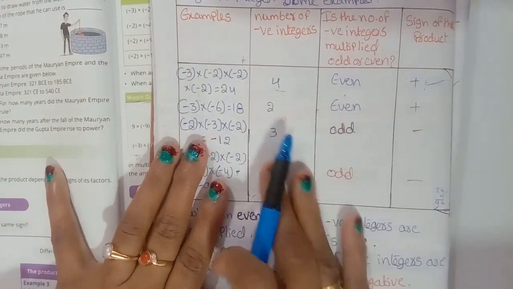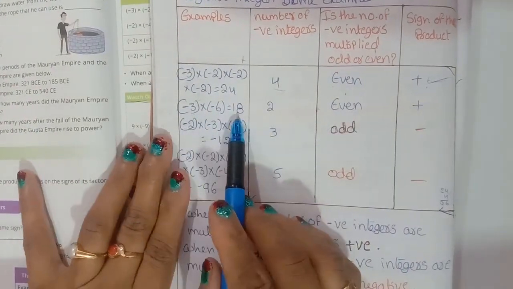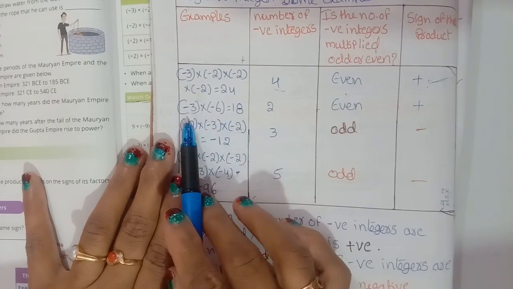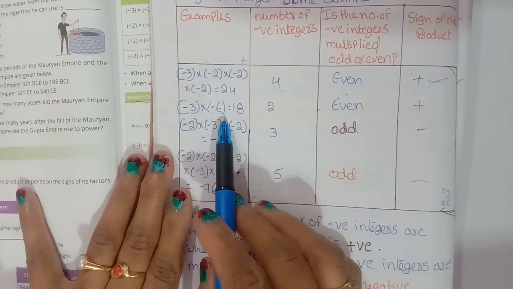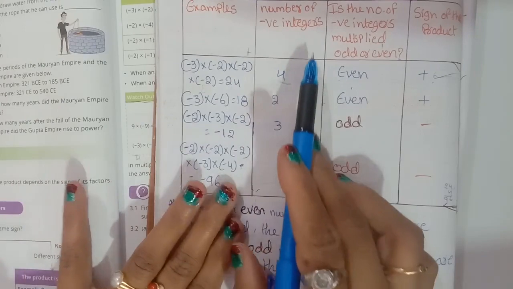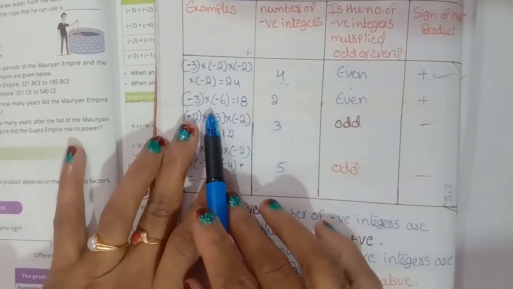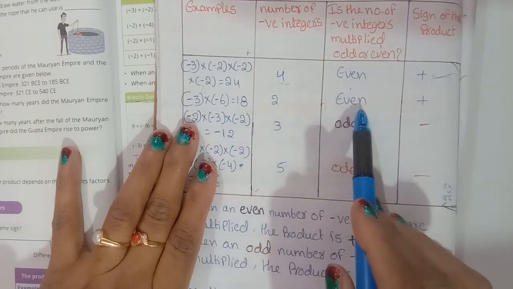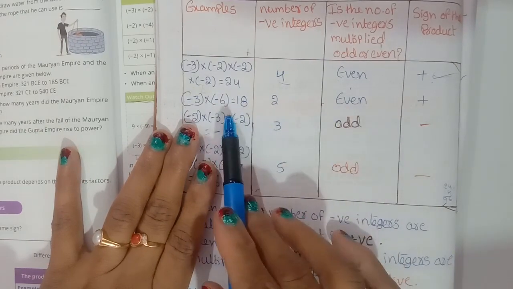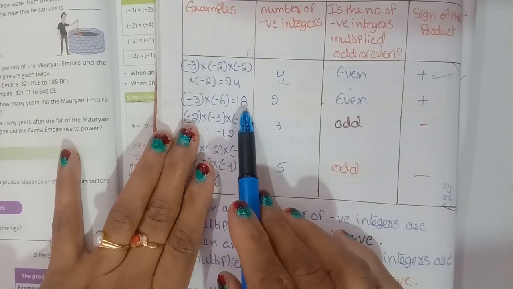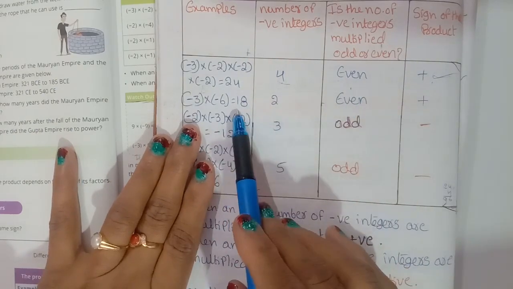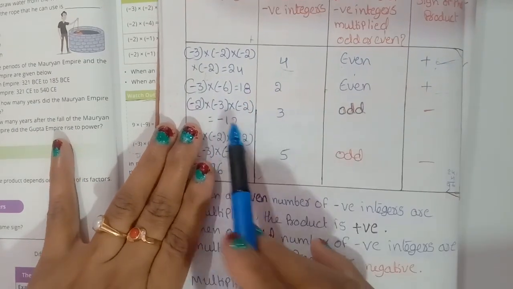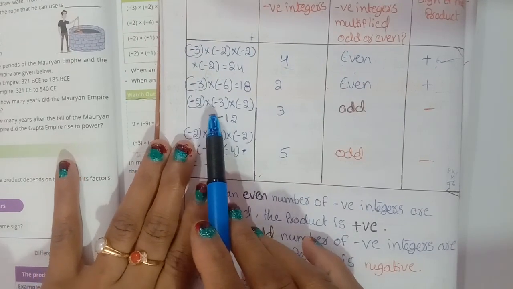Are you okay? Next one: 2 negative integers are multiplied by 2 negative integers. How many negative integers are there in this example? 2 only. Is 2 even or odd? Even. What's the sign of the product? Plus. Very good.